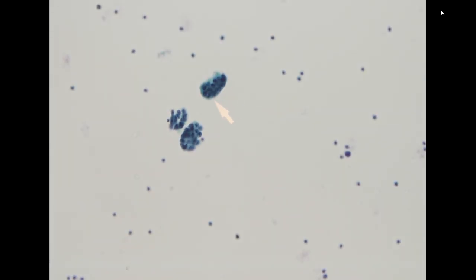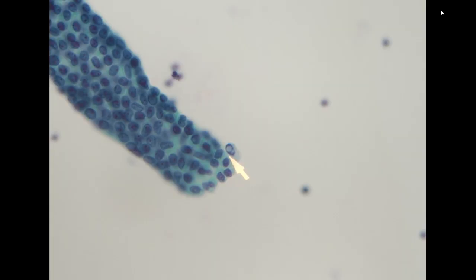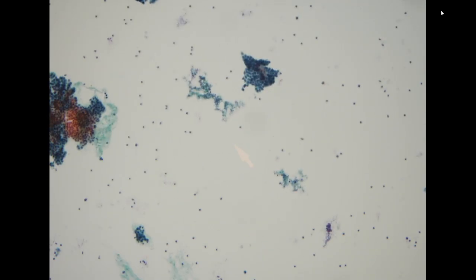Again, here is a smaller one. You see the lumen, and on the other side it is totally blunt. We also see multinucleated giant cells. Overall, here we do see a pretty good pseudo inclusion. So this is from the neck lymph node, and it looks like metastatic papillary thyroid carcinoma in the lymph node.